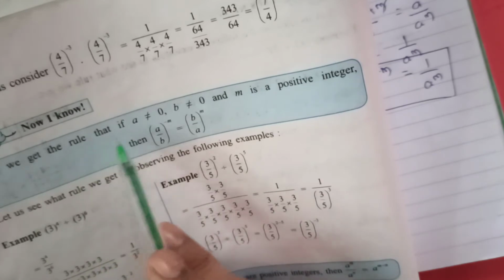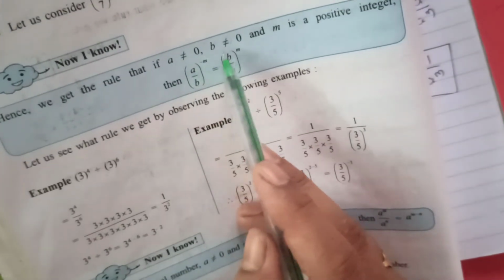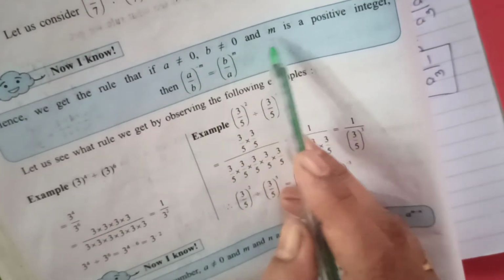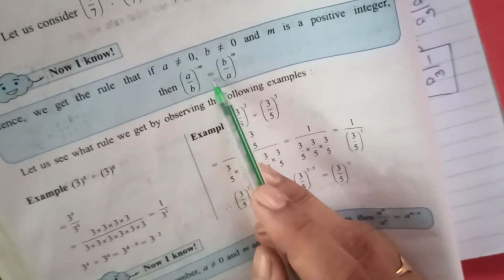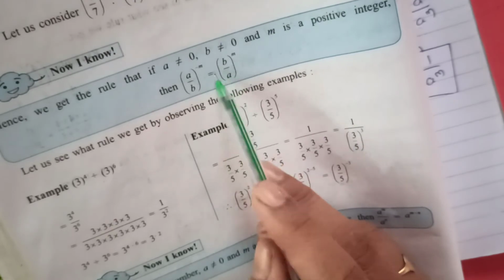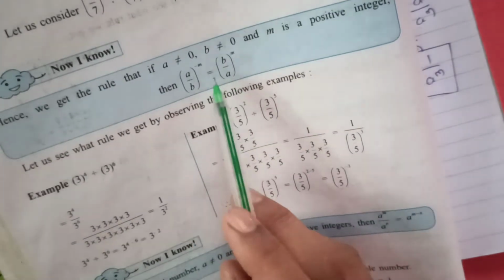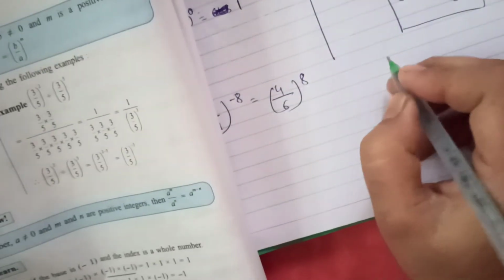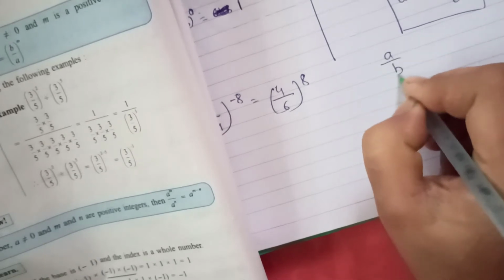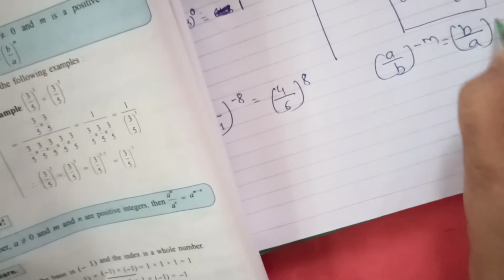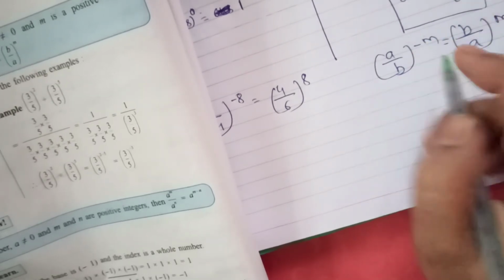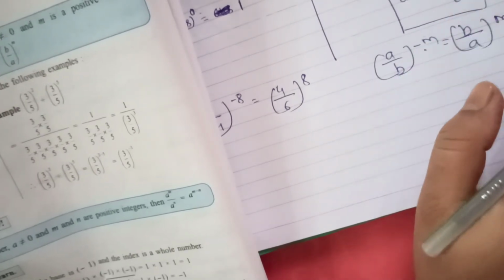Hence we get the rule that if a is not equal to 0, b is not equal to 0 and m is a positive integer, then a upon b raised to minus m is equal to b upon a raised to m. You should always remember that only the sign of m is changed, nothing else changes there.